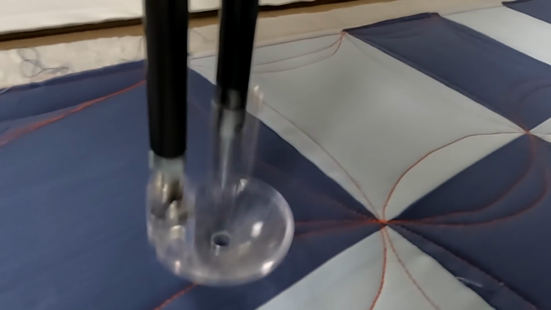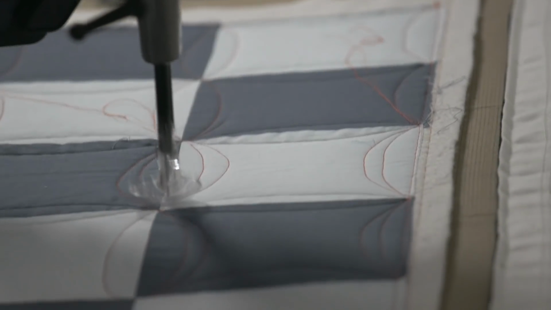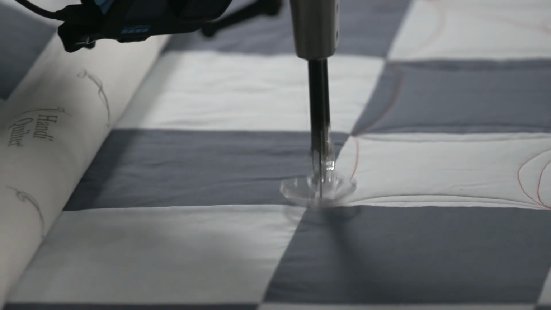You know what? You're going all the way across. All the way up.